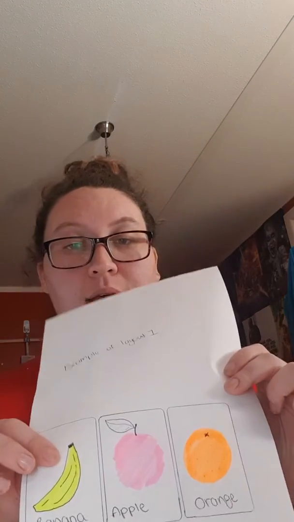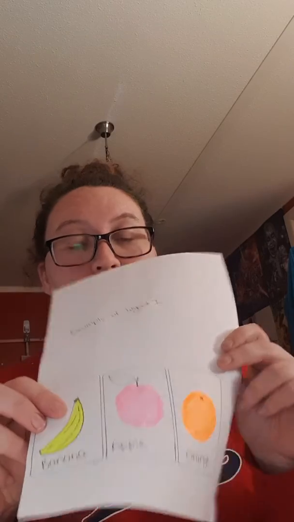What we're going to do now is play a game. In front of you, you'll have fruits, foods, drinks. I want you to pick one and not tell your partner what it is. Your partner will then ask you a question about your card. For example, the cards in front of me are a banana, an apple, and an orange.